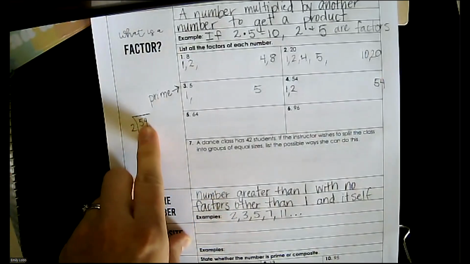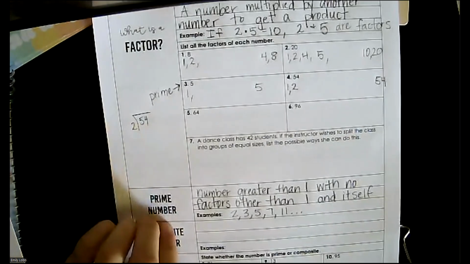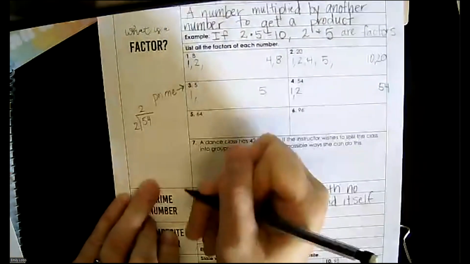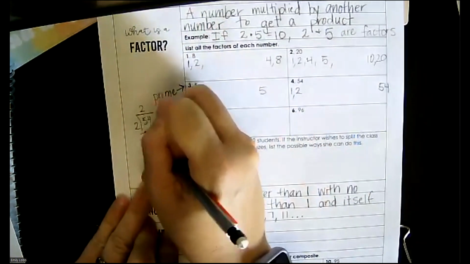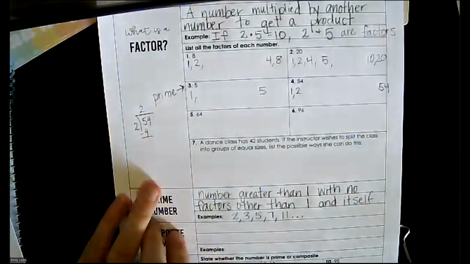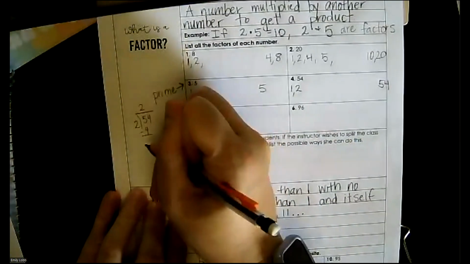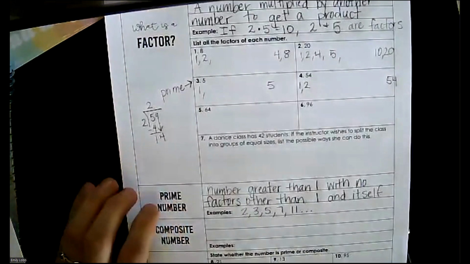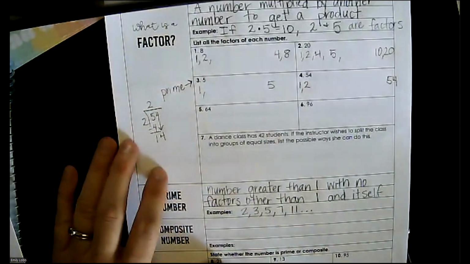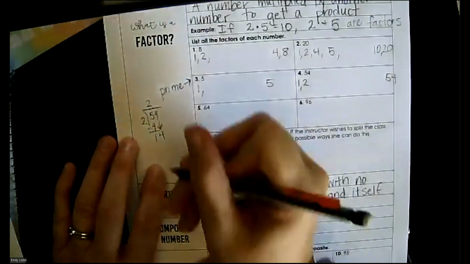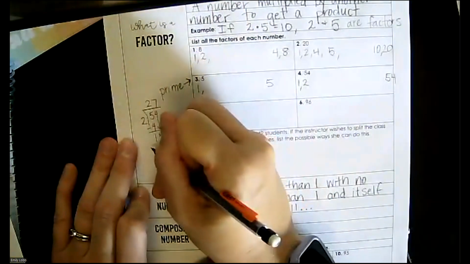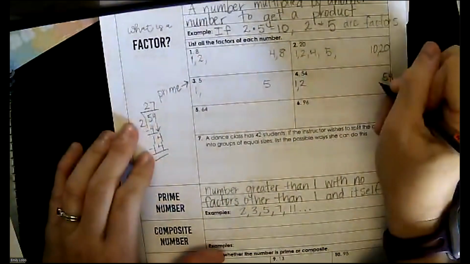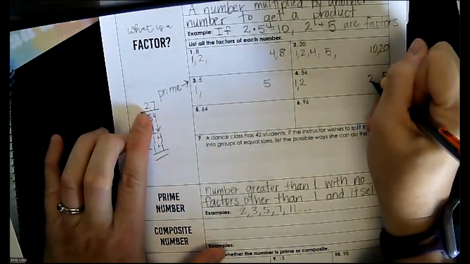How many times can 2 go into 5? 2 times, because 2 times 2 is 4. So I'm subtracting 4 from the 5. What's 5 minus 4? 1. Now what do I do? Bring down the 4. How many times can 2 go into 14? 7 times. 7 times 2 is 14. So 2 times what gives me 54? 27.